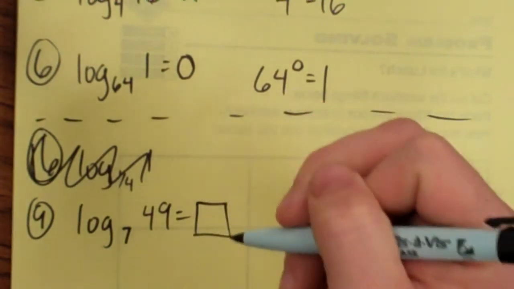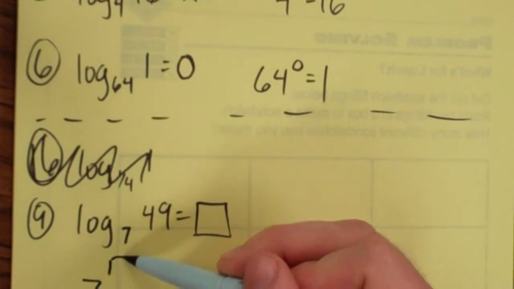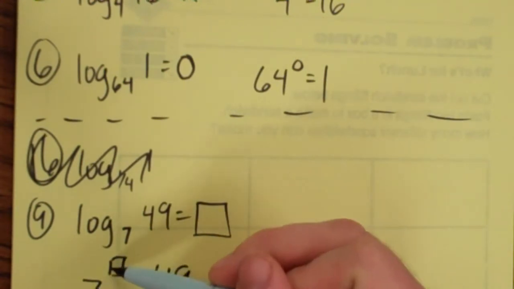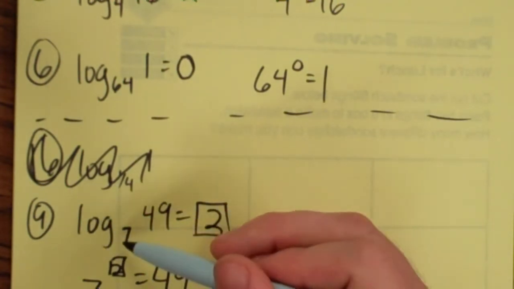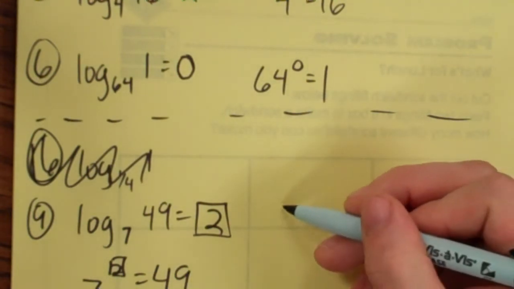I'm looking for this number. So 7 to the what is 49? That's the question. 7 to the second is 49, so log base 7 of 49 is 2, because 2 is the power of 7 that gives 49. Number 14.